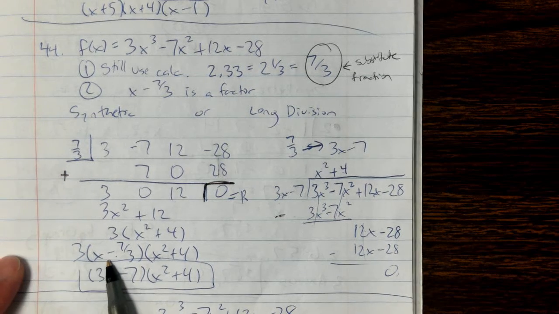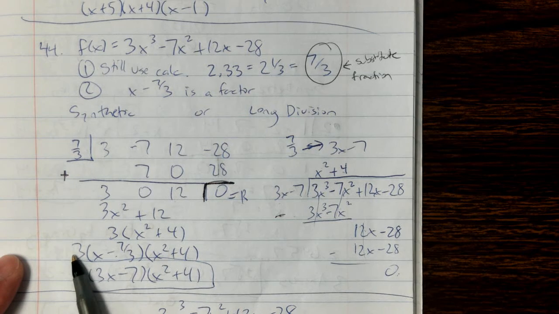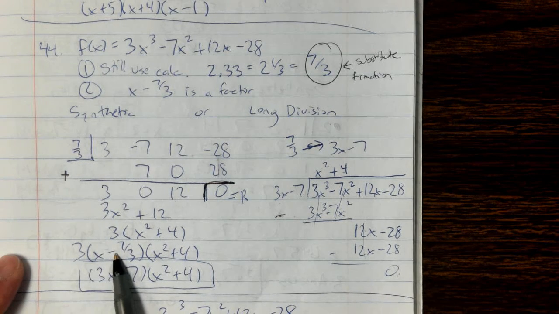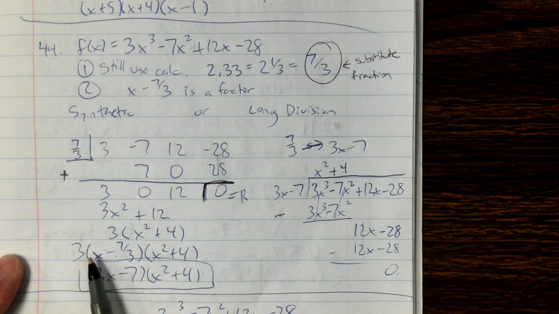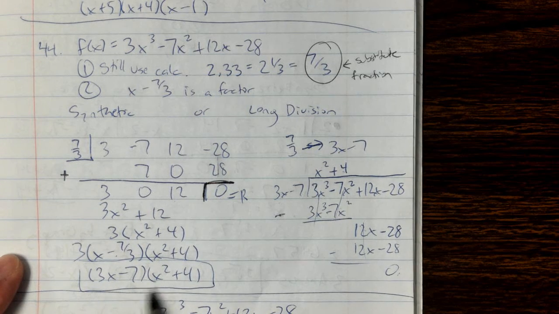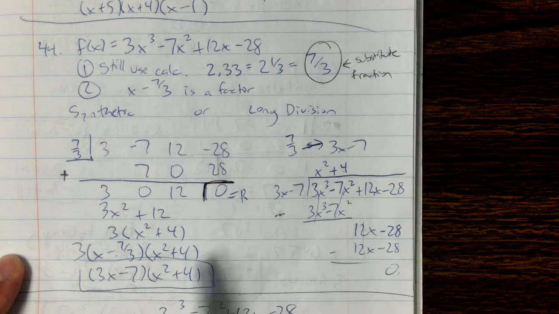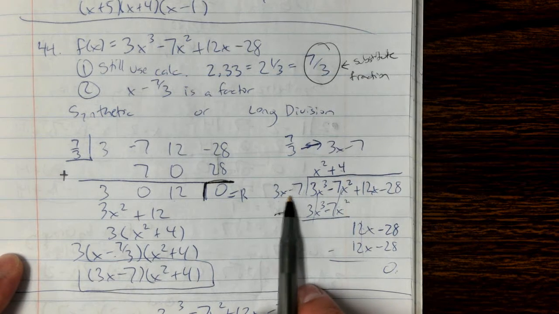And on this distribute, make sure you don't distribute to the other term also. You only multiply once, like this one and this one, but not to the x squared plus 4. So you do 3 times x is 3x, and 3 times negative 7/3 is negative 7. So then this would be your answer. If you'd prefer using long division, instead of using 7/3, I'd use 3x minus 7.